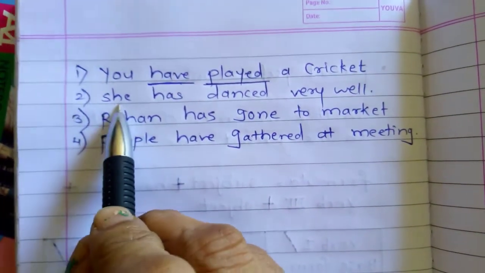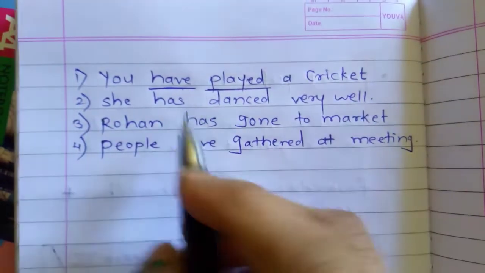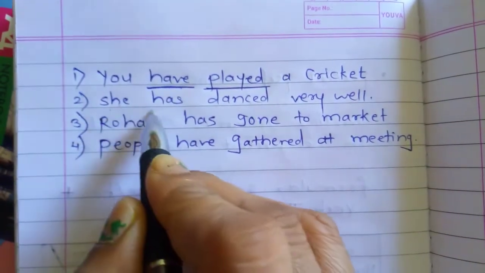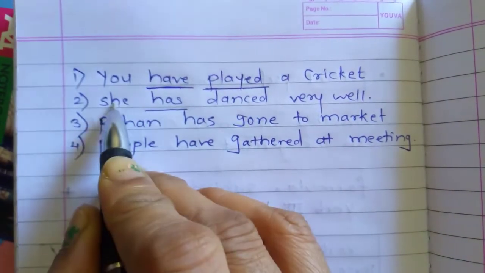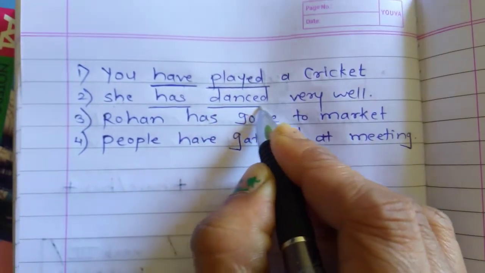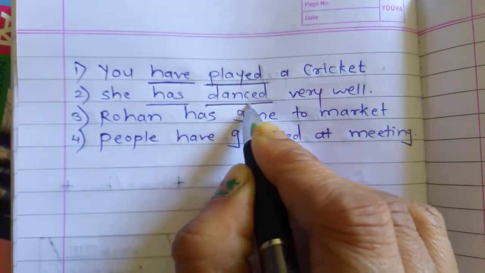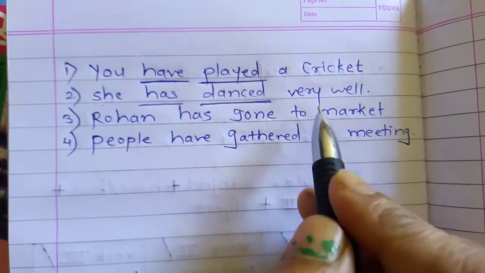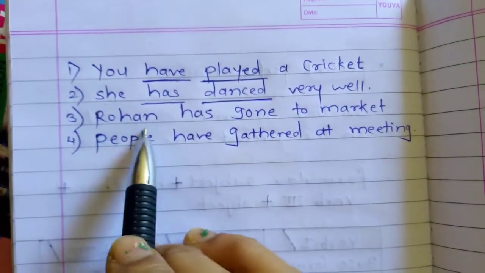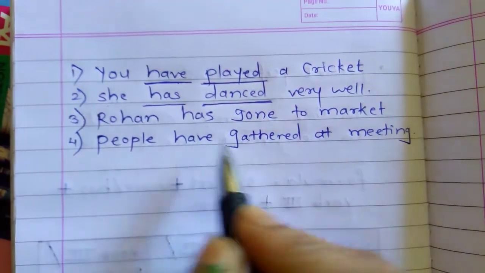Second, she has danced very well. Here she is subject, that is a pronoun. Has we have used because she is there. Then danced, which is verb 3, which is past participle form of the verb, and then very well is our object. Third, Rohan has gone to the market.